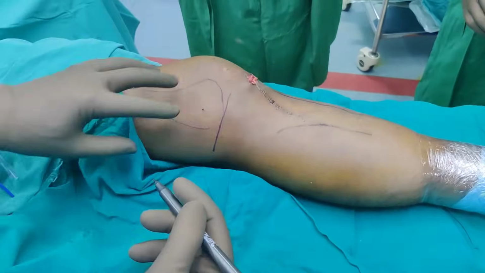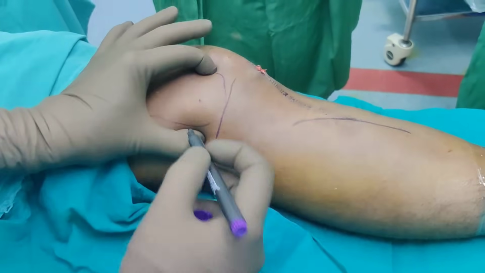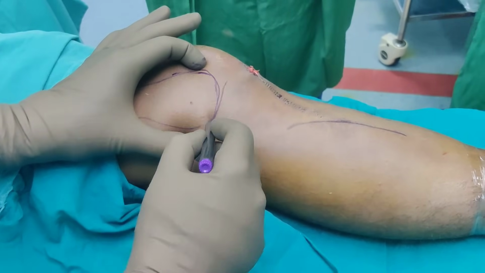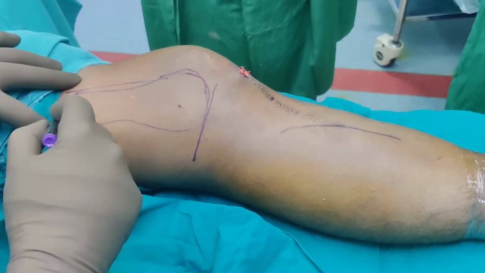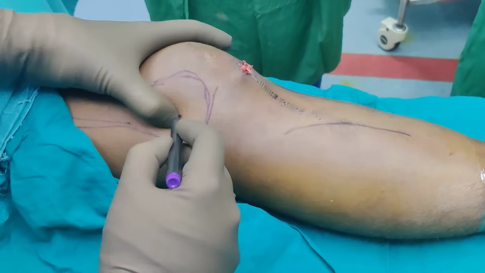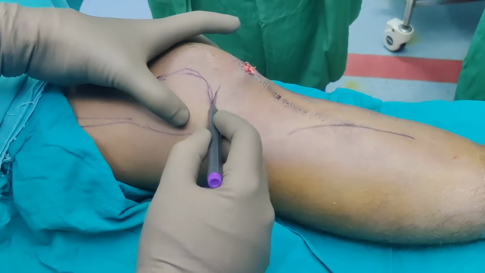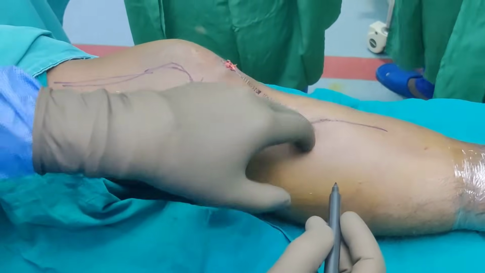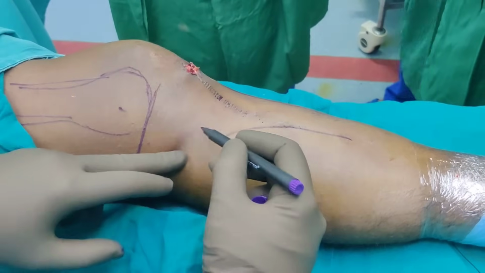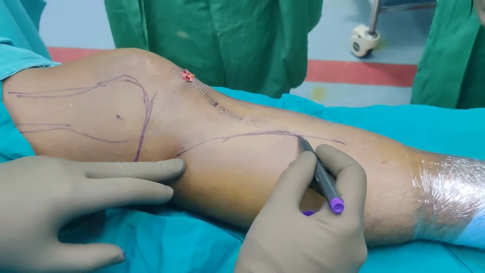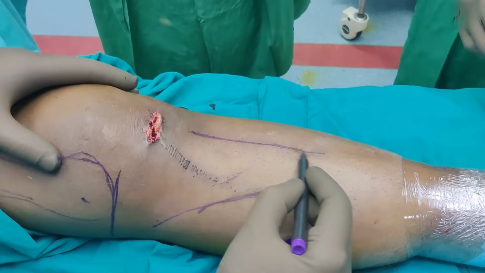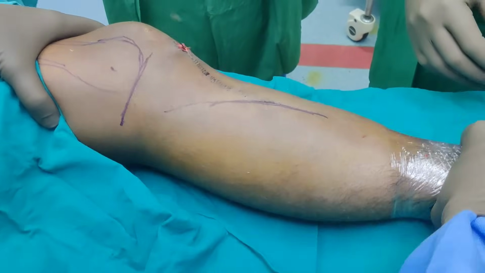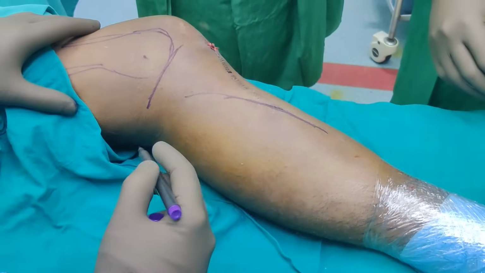So a few important landmarks. So this is the femoral condyle, front and back. This is just a rough representation of the femoral condyle. This is where the shaft is going, roughly there. This is the center. This is the joint line. This is the posteromedial border of the tibia. So I have drawn the posteromedial border of the tibia, something like that. This is the anterior border, something like that. Now you just keep the knee slightly 15 to 20 degrees flexed.